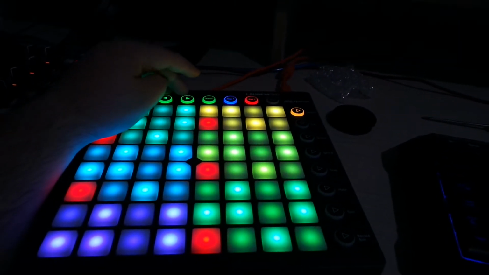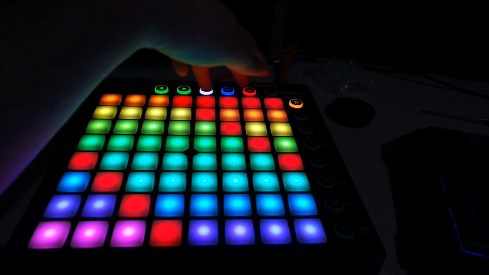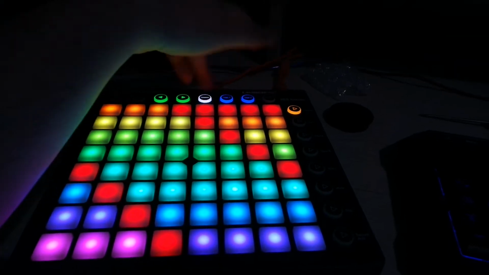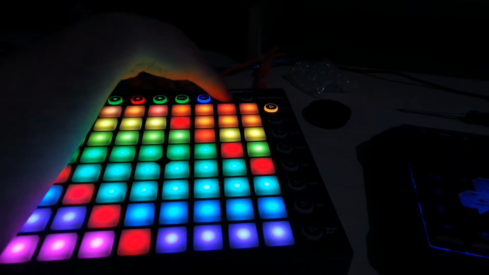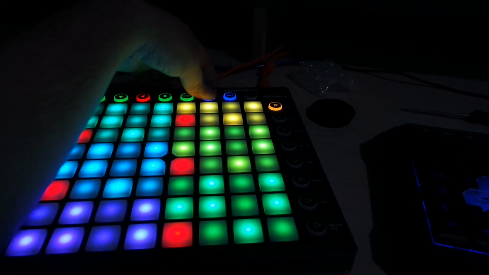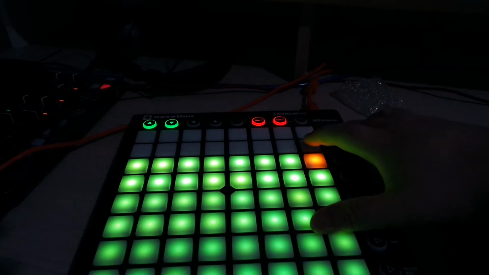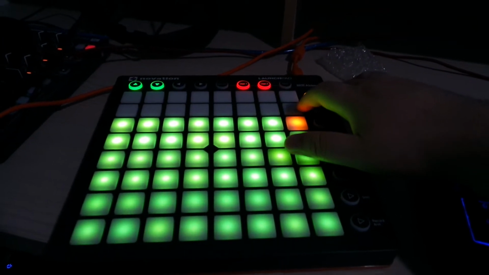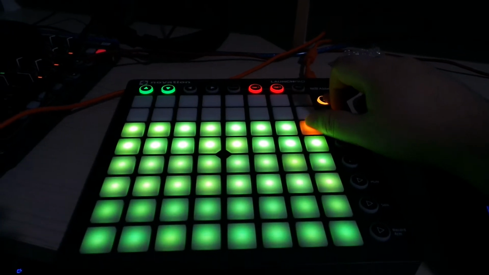So if I get another one over here and I hold this with the session button, so this is now a favorite, so I can switch quickly between two different favorite modes. So we also have the volume key. This is going to define the velocity of the MIDI messages. So here on this one, that means 100, that is the default velocity.